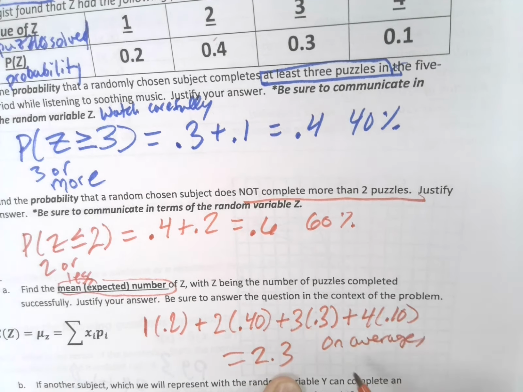What if another subject, which we'll represent with Y, can complete an expected number of 3.1 puzzles in 5 minutes? What would their combined effort be here? Oh, okay. So what would be the combined mean of that?